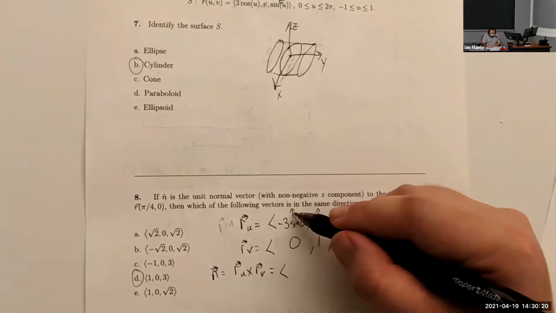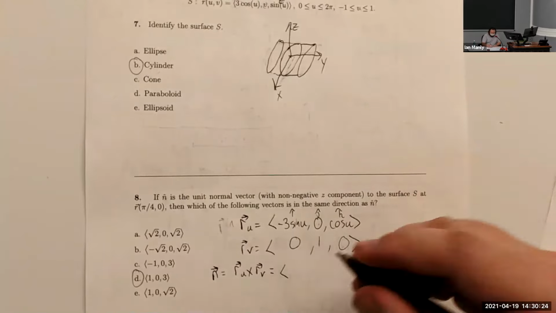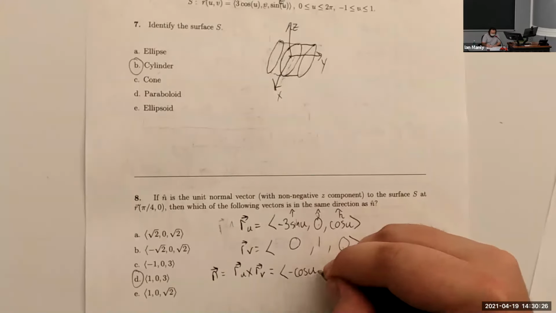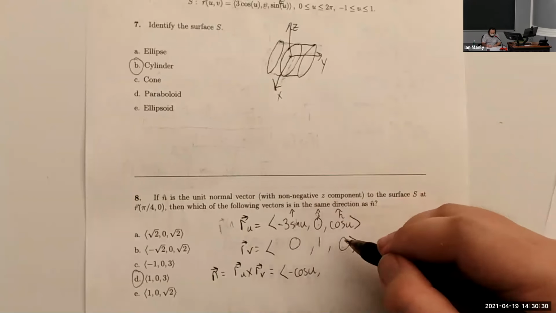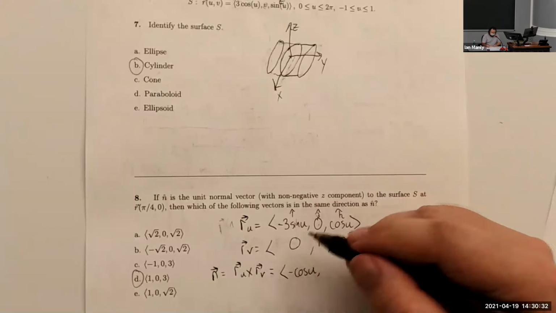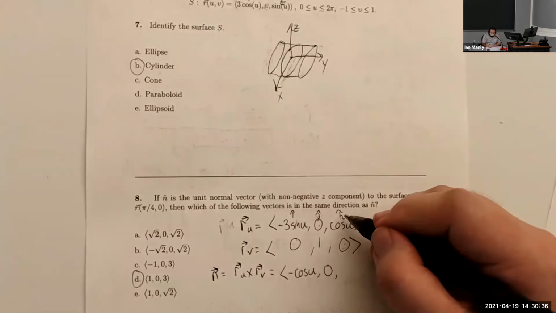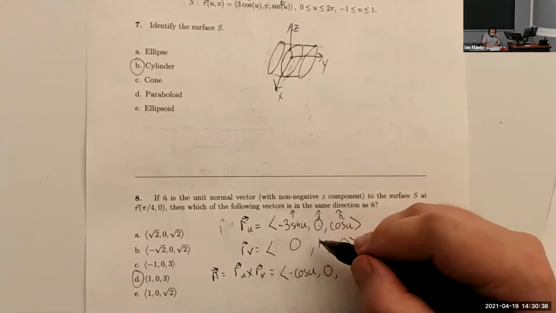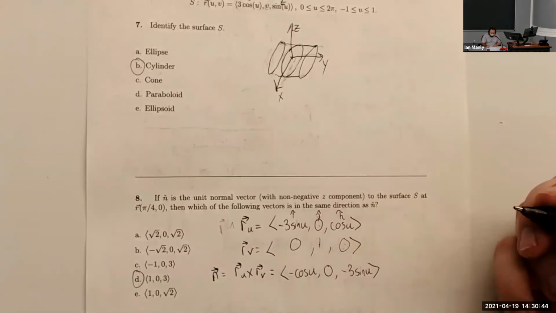So for my I coordinate, I have 0 times 0 minus cosine times 1. So it's going to be negative cosine of u. For my J component, I have -3 sine of u times 0 minus cosine times 0. Okay, so that's just going to be 0. And then for my final component, I have -3 sine of u times 1 minus 0. Okay, so there we go.